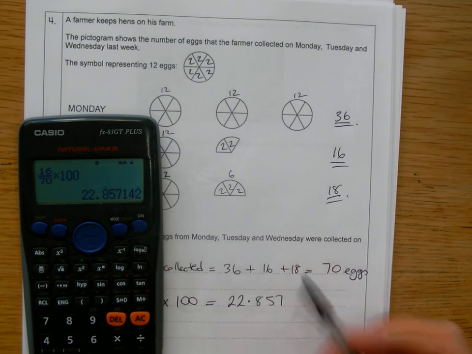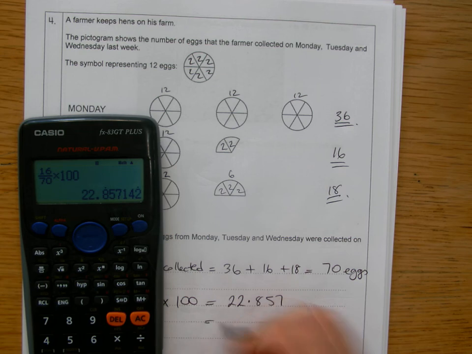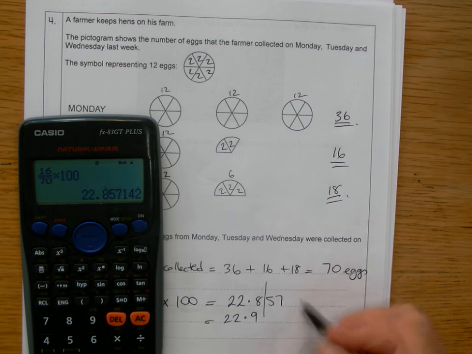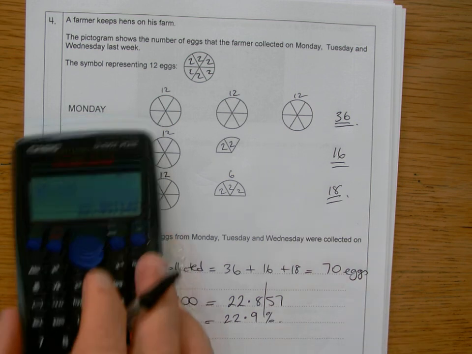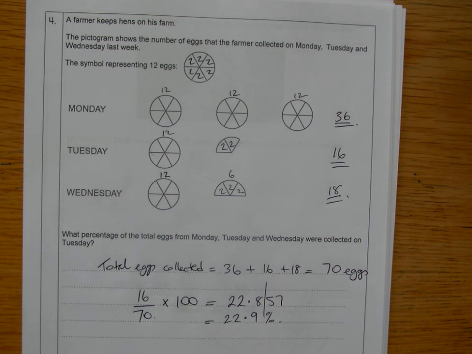But perhaps we want to be a bit cleaner in terms of our final result. So maybe we'll put that to 1 decimal place. So 22.9 that will be, won't it? We'll go to 1 decimal place because we chop off all the other numbers. Because that's a 5, that rounds up to a 9. So don't forget to put a percentage in at the end. So 22.9% of the eggs were collected on Tuesday.